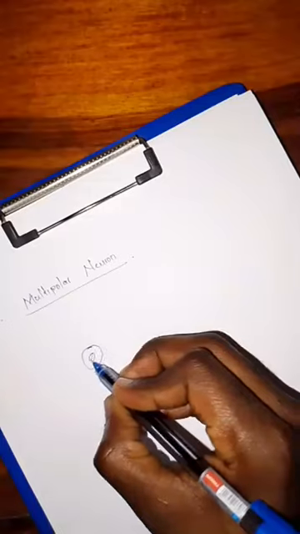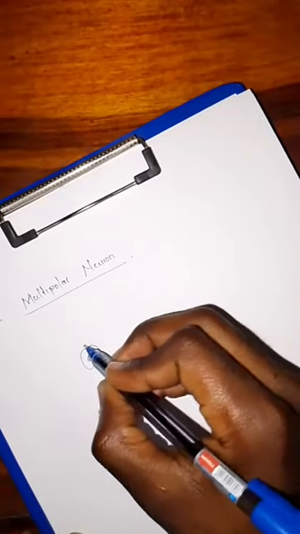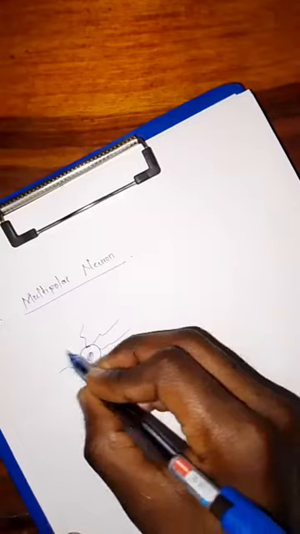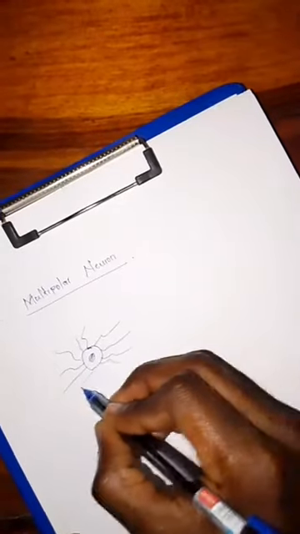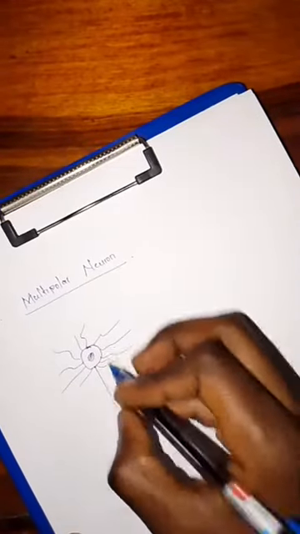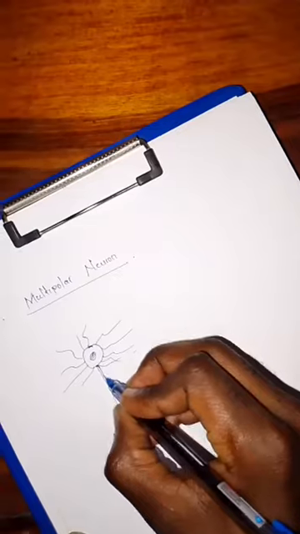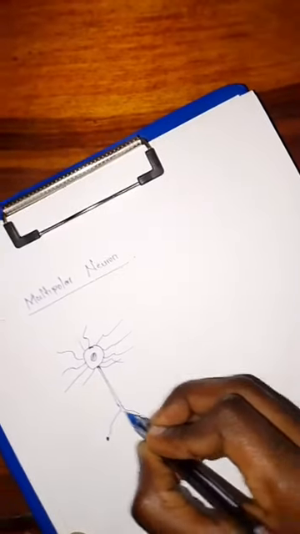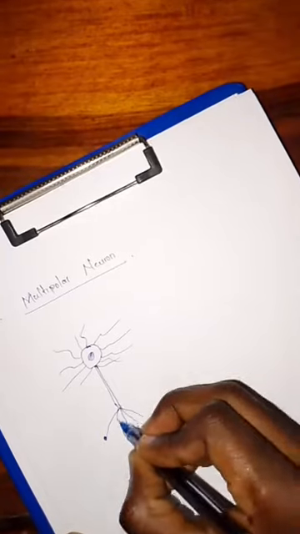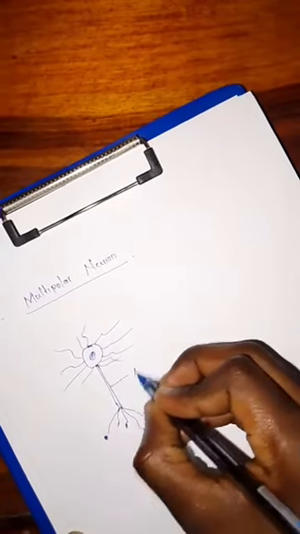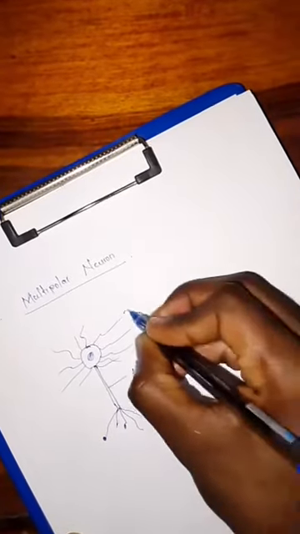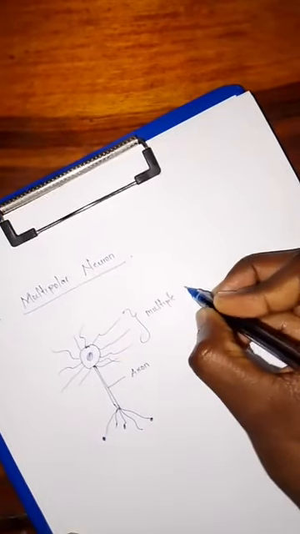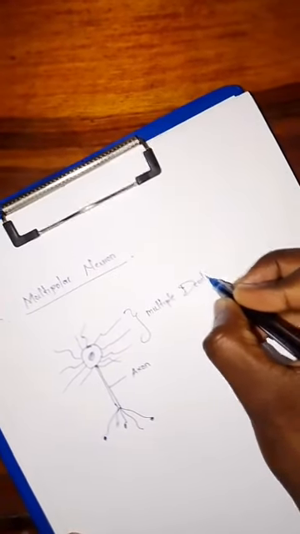It is going to have a cell body, just like we talked about, the nucleus, and it is going to have multiple dendrites. These are finger-like projections. Then it is only going to have one axon, that will now be terminating into the axon terminus, just like we have seen here. So it is going to have one axon, and multiple dendrites.